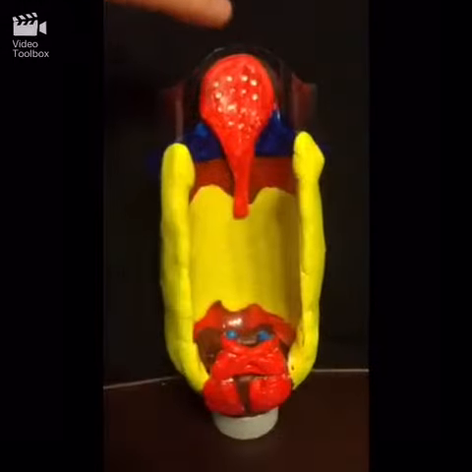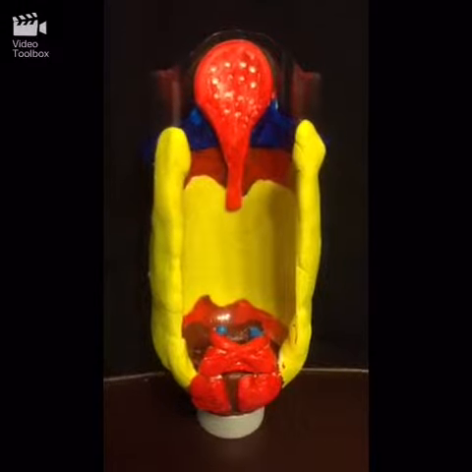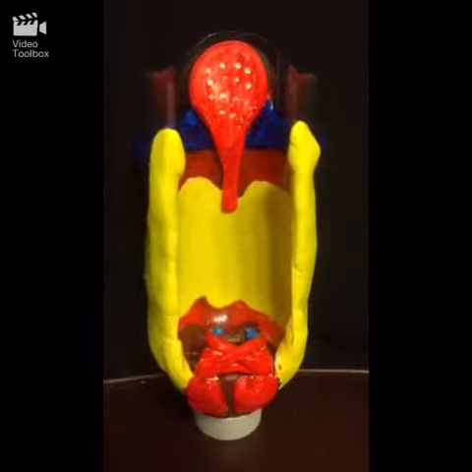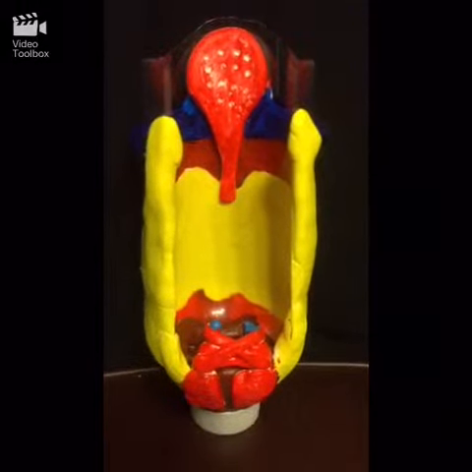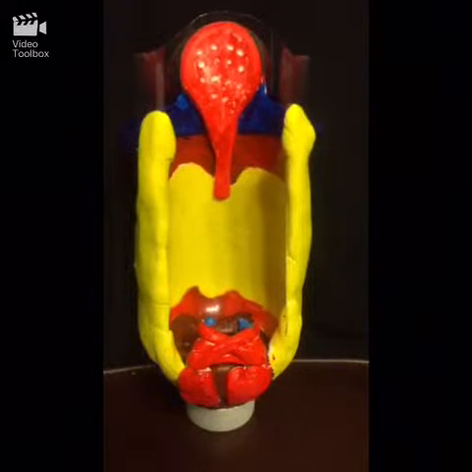When I turn the model around, you can see the epiglottis. This is an unpaired cartilage, which attaches just below the thyroid notch and the hyoid bone. The purpose of the epiglottis is to fold posteriorly over the larynx in order to ensure that all food and drink goes down the esophagus and not the trachea.